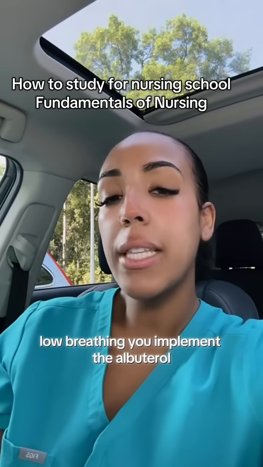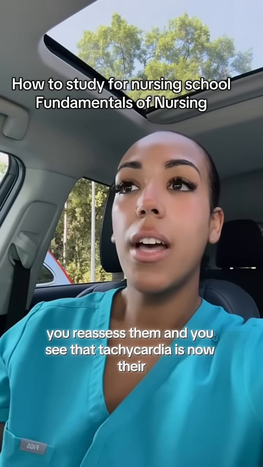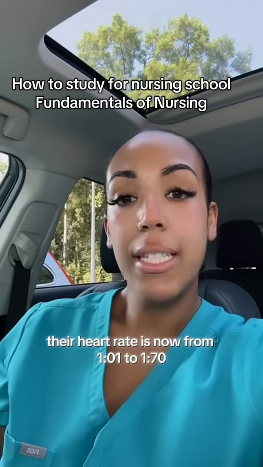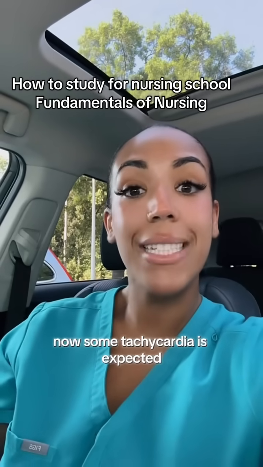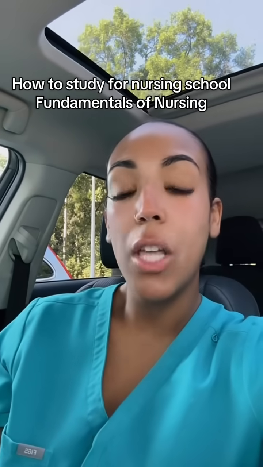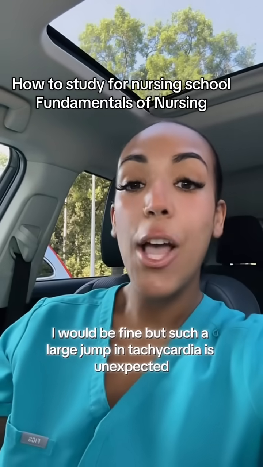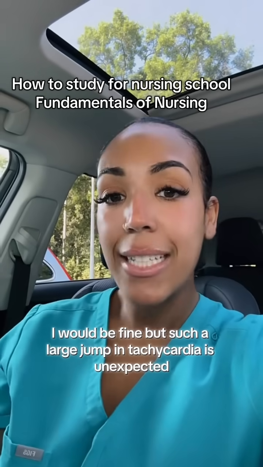You implement the albuterol, you reassess them and you see that their heart rate is now from 101 to 170. Now, some tachycardia is expected. If they had gone from 101 to 108, I would be fine. But such a large jump in tachycardia is unexpected.